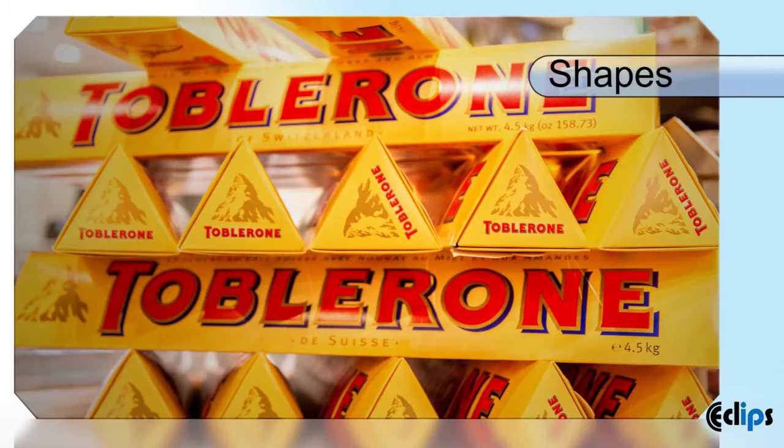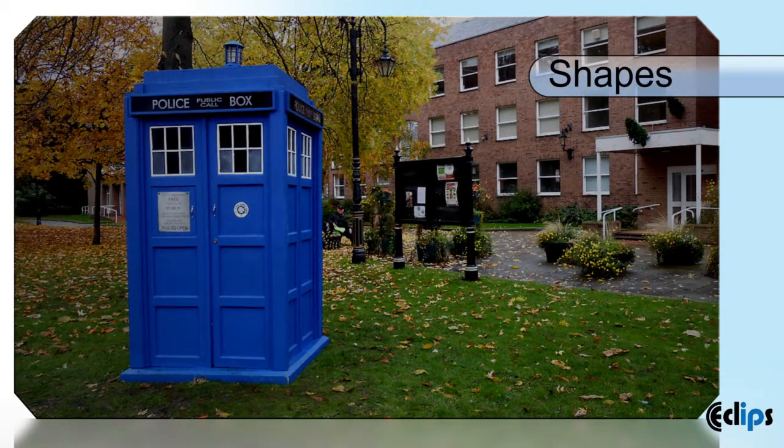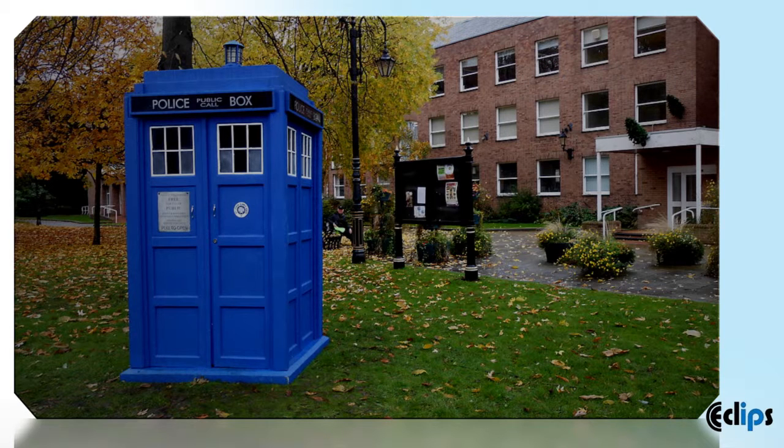The triangular chocolate bars of Toblerone are shape trademarks. And the BBC have a shape mark in the form of the Metropolitan Police Box, which is a successful mark used on materials, posters, toys, and other merchandise promoting the Doctor Who series.